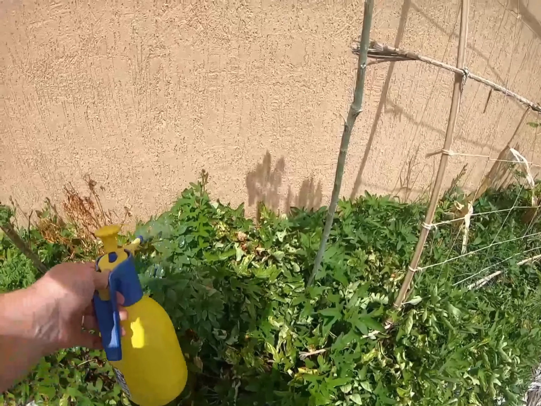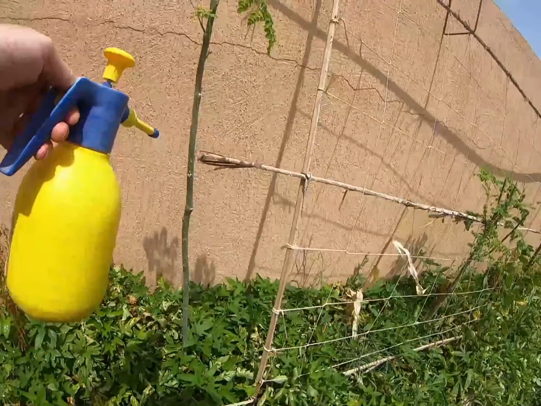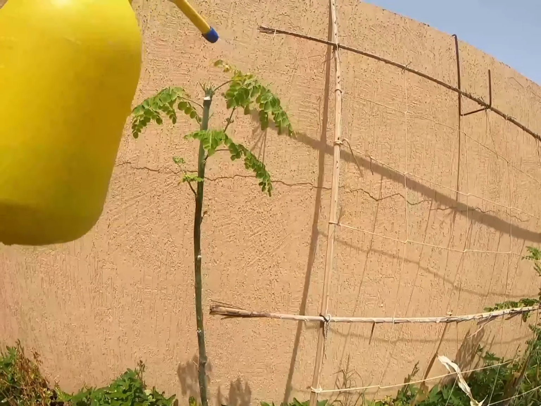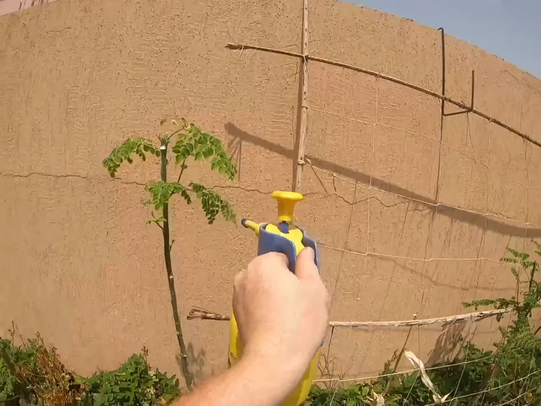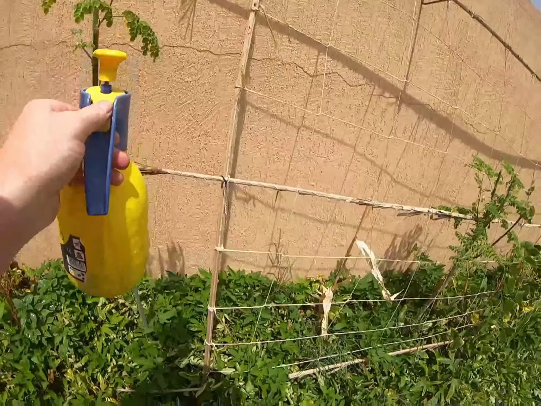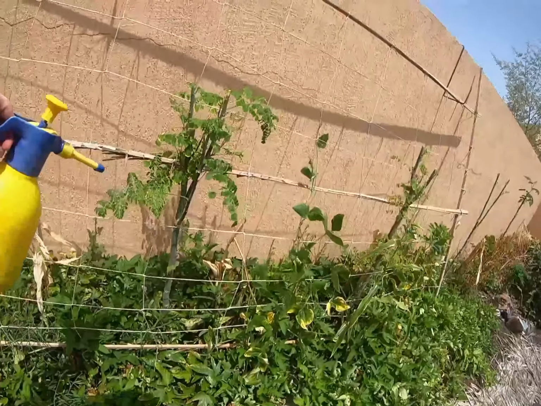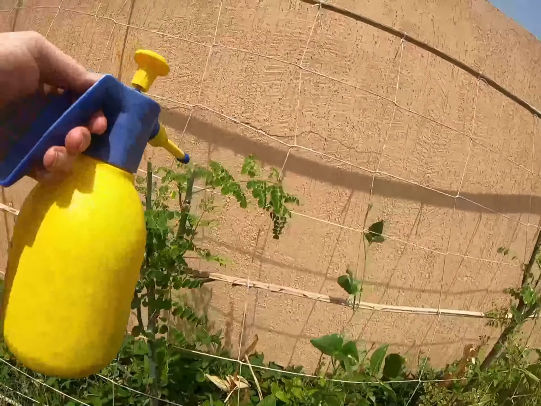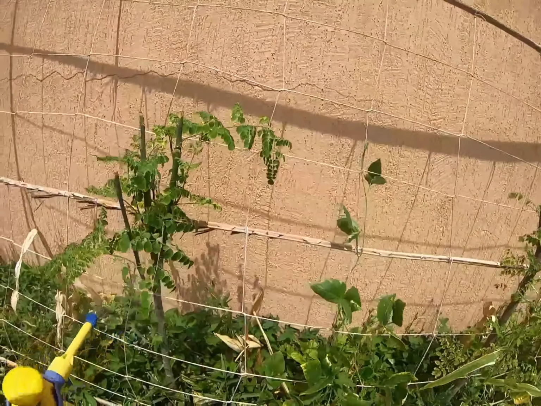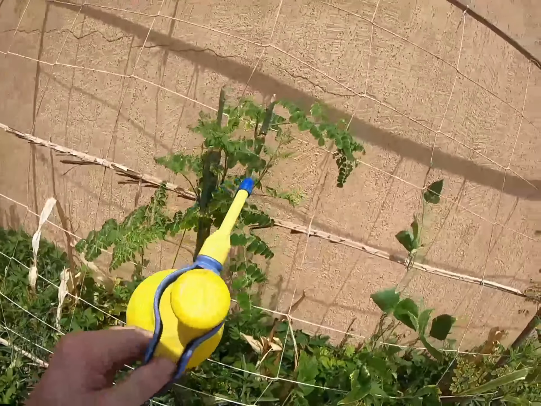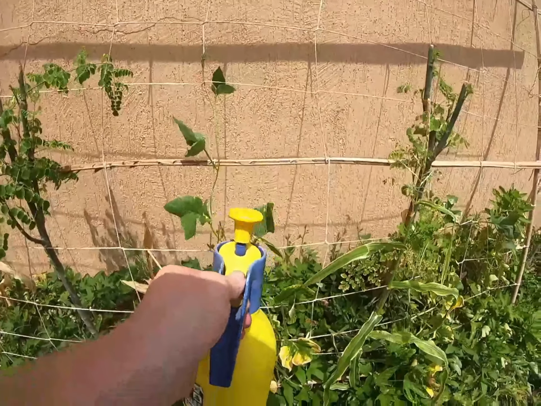Some basil over here as well that will enjoy this. All this new growth here, very nice. Underneath, on top of the leaves, all is good.